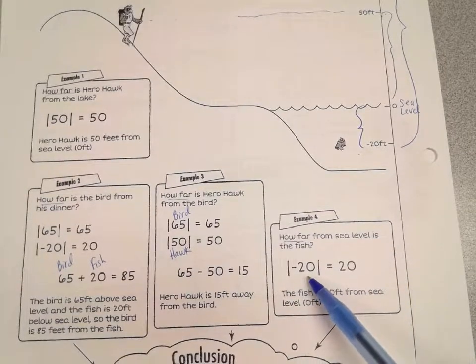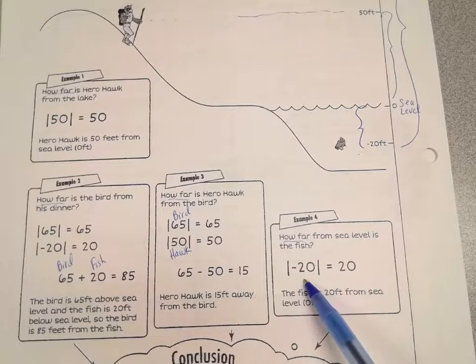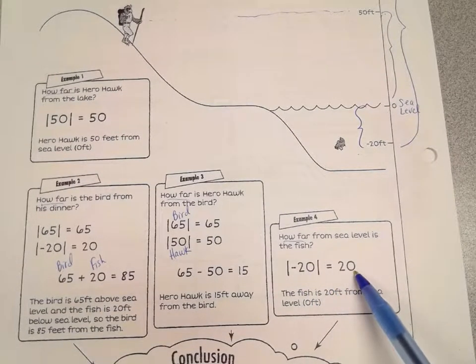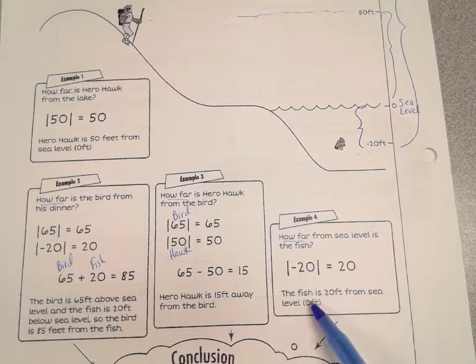Notice they put in absolute value bars around -20 because that's the location of the fish right now. Well, the absolute value of -20 means it's really 20 jumps away from 0. So the fish is 20 feet from sea level. No addition or subtraction on that one.